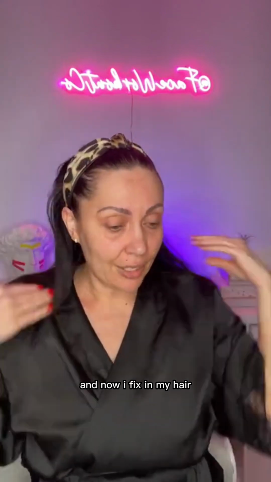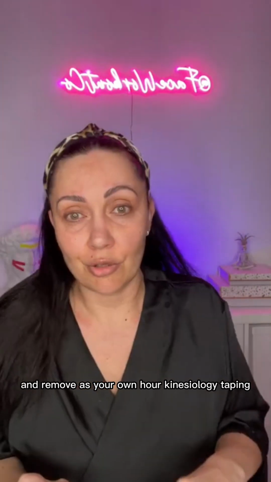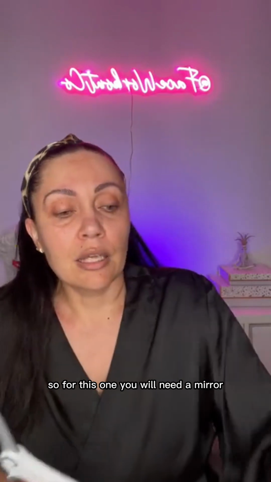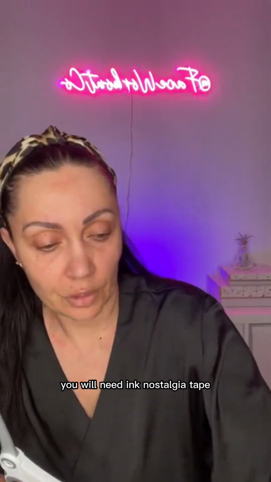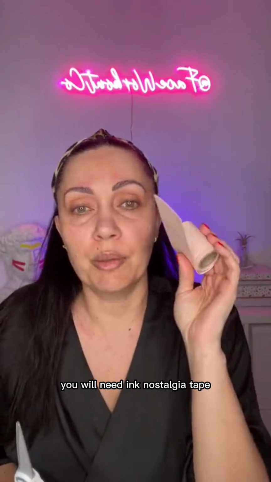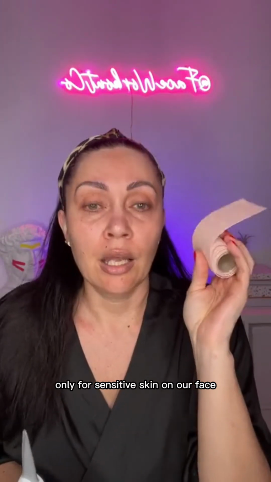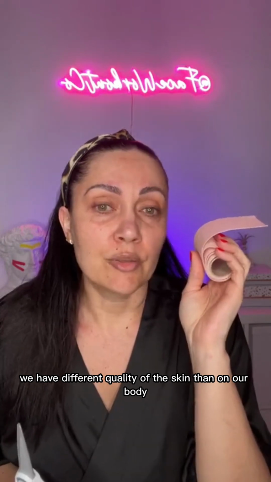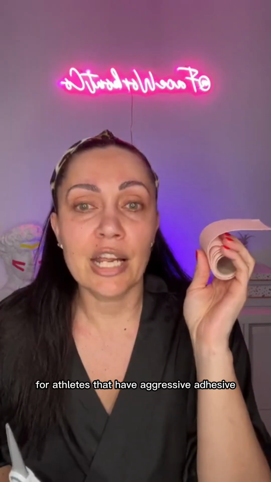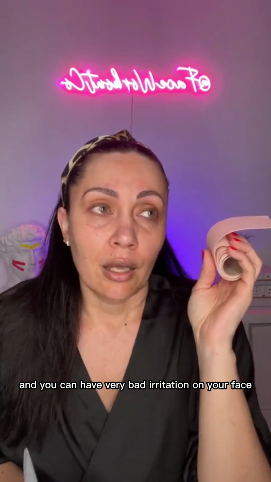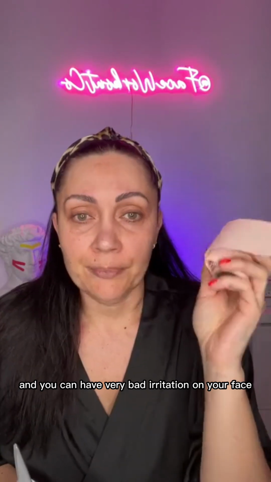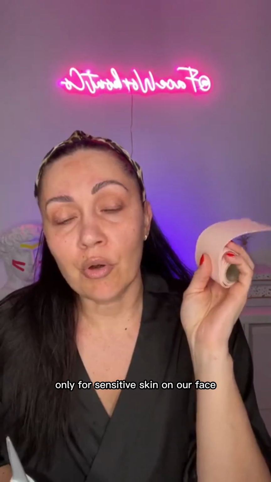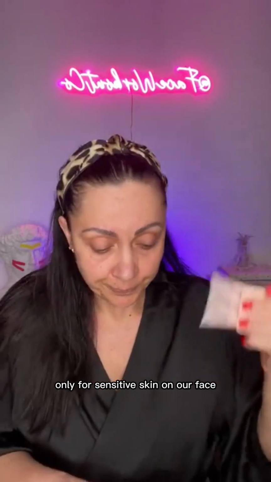And now I'm fixing my hair and we move on to our kinesiology taping. For this one, you will need a mirror. You will need kinesiology tape only for sensitive skin. On our face, we have a different quality of skin than on our body. Please do not put kinesiology tape for athletes on your face. It has aggressive adhesive, and you can have very bad irritation on your face. We're using kinesiology tape only for sensitive skin on our face.